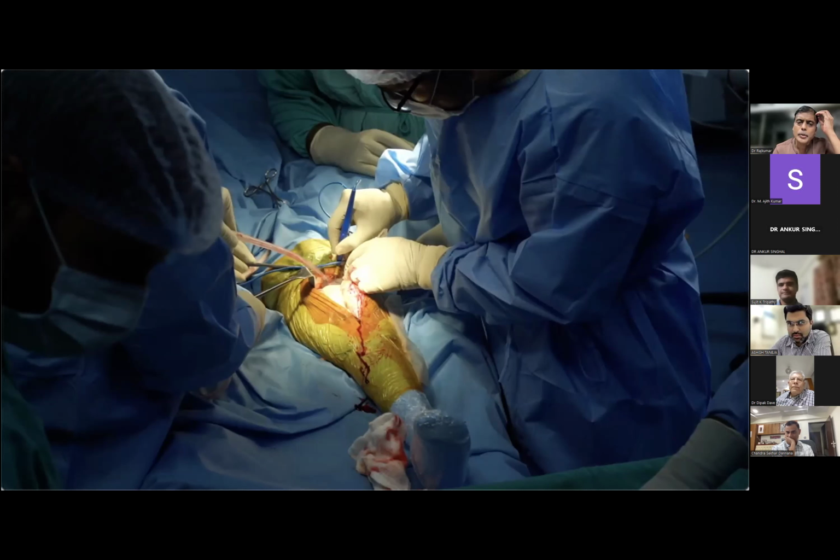And do you add antibiotic beads? Antibiotic beads, most of the cases, yes. Dr. Unmesh, do you routinely add antibiotic beads? I used to use it, but I think there's a higher risk of infection. Some papers have mentioned that it increases the risk of infection. And IV antibiotics is good enough to go with rather than the beads. I don't use it routinely nowadays.